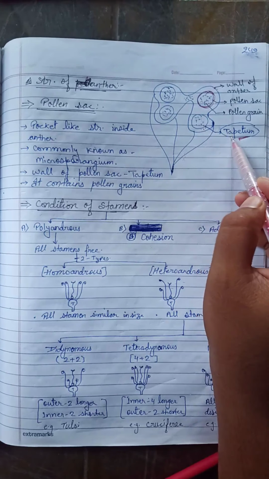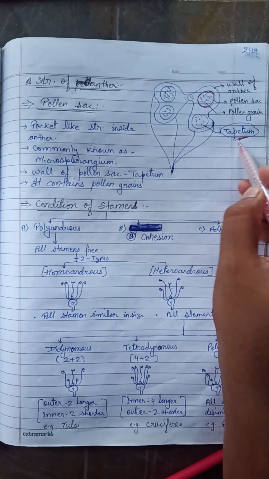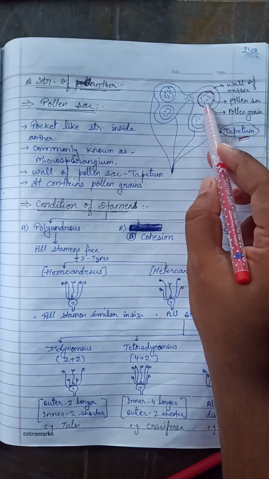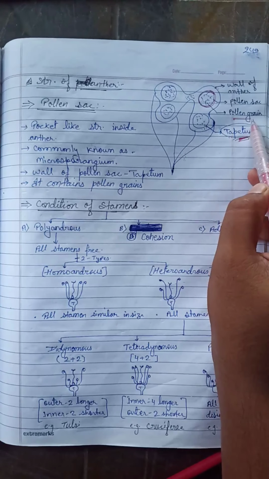This is the outermost layer of the pollen sac, called the tapetum. Is it clear? And inside the pollen sac, it contains the pollen grains.